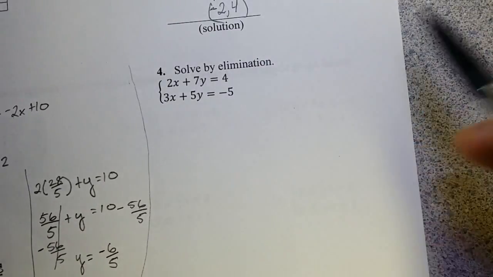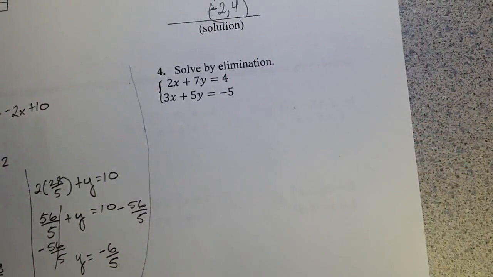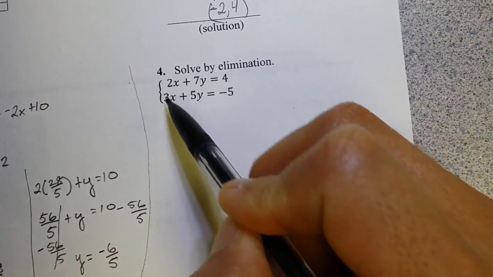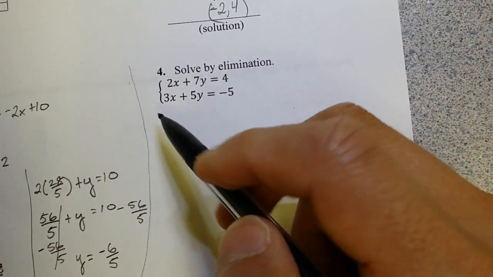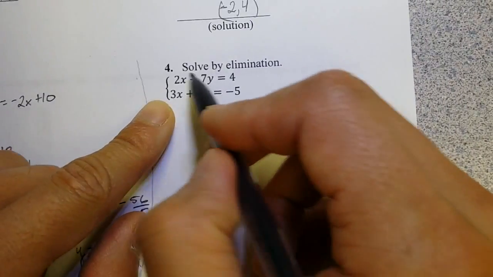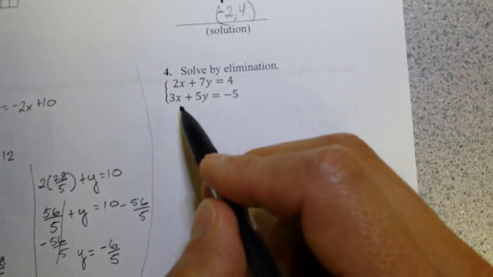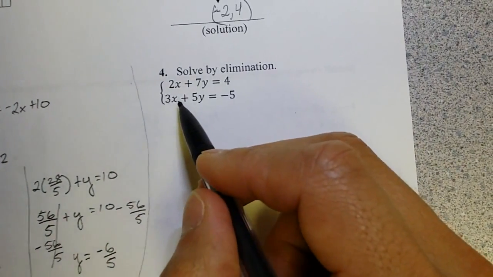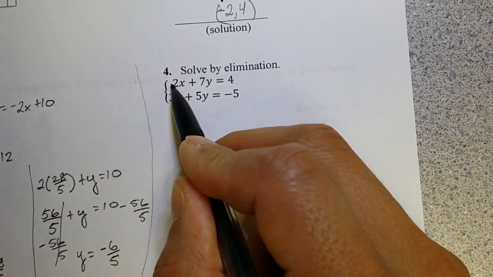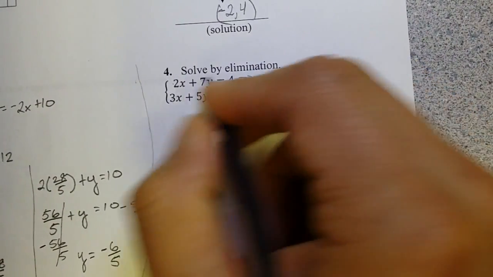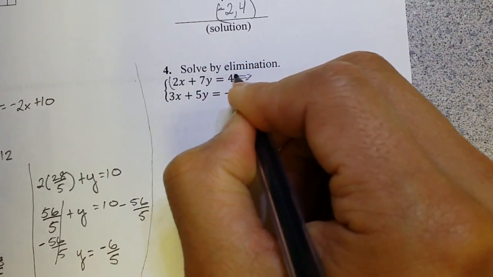So you can add or subtract and remove them. Here I find it easier to remove the x. So basically, to find the same coefficient for both, I multiply the top equation by 3.